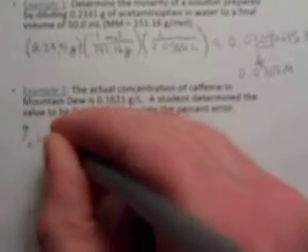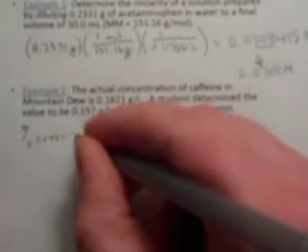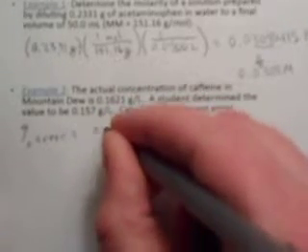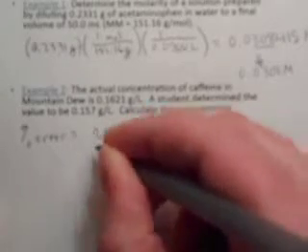All right, in the second example, an analysis has been performed, and we're going to calculate the percent error. All right, so of course the percent error is the difference between the actual value and the measured value. All right, and so our actual value was this first number, 0.1621.